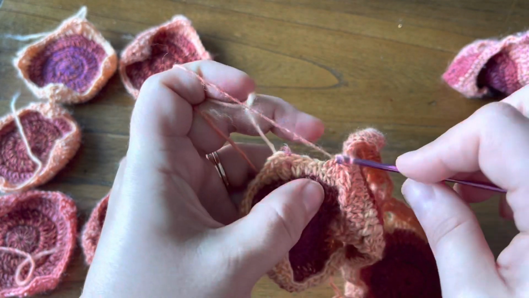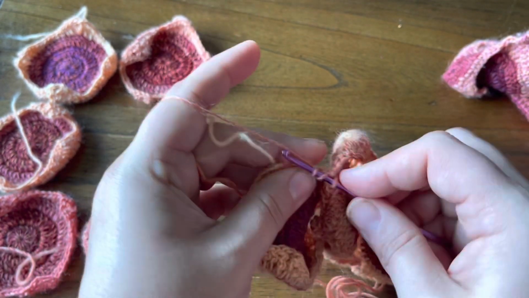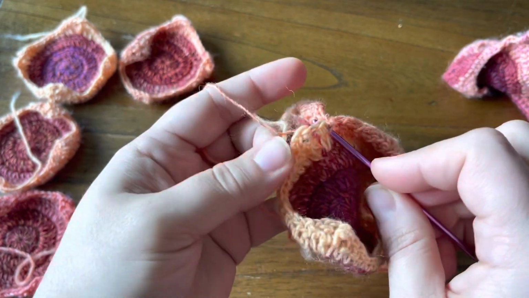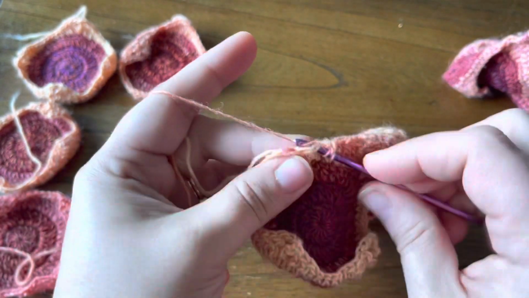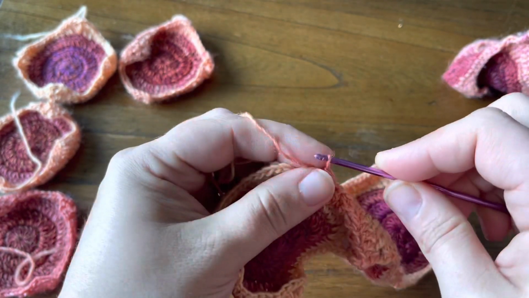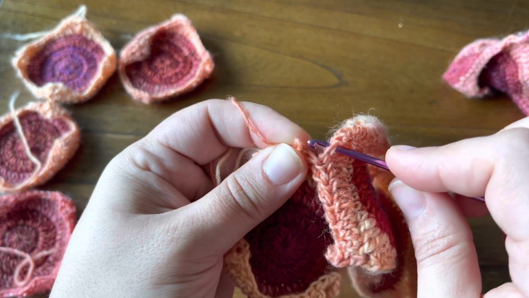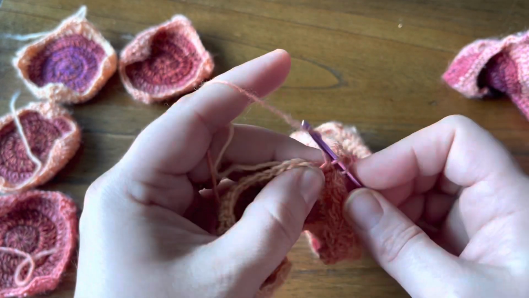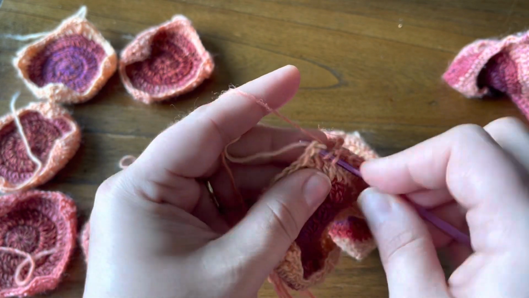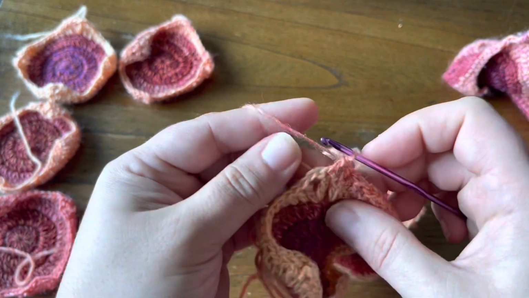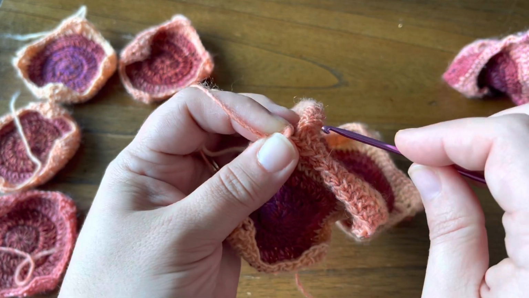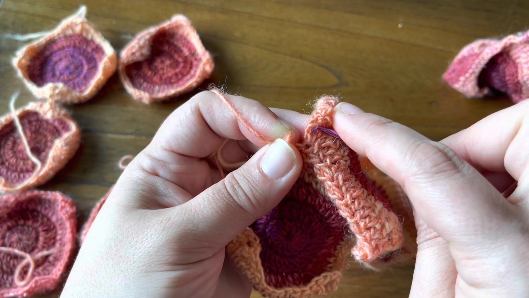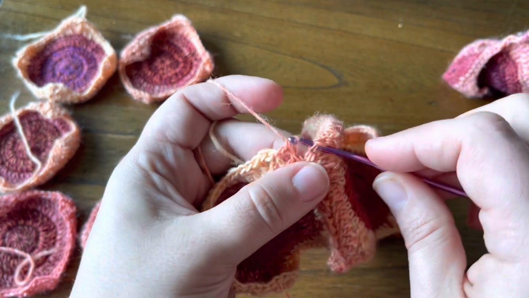All right, and then we've got to do it 2 more times. 2 double crochet, and then we've got 1 more, 2 double crochet. Okay, and now we're at the corner, and so we're going to go ahead and do our final PLT of the side. There we go. Pull it to the front.